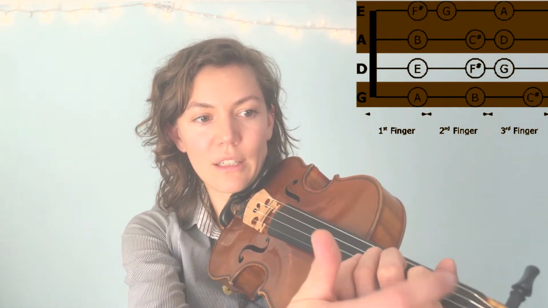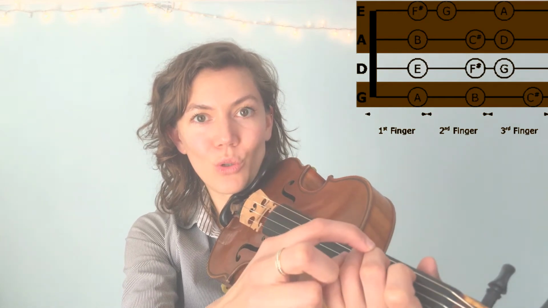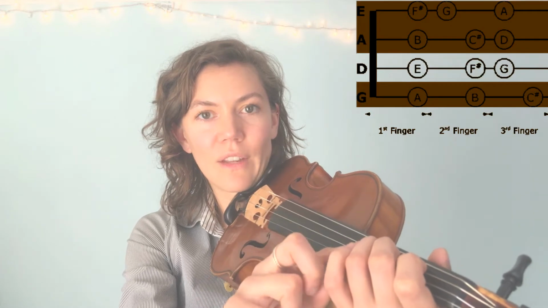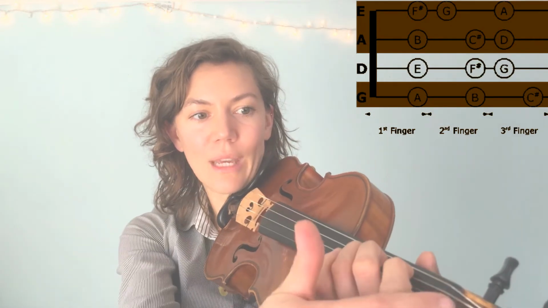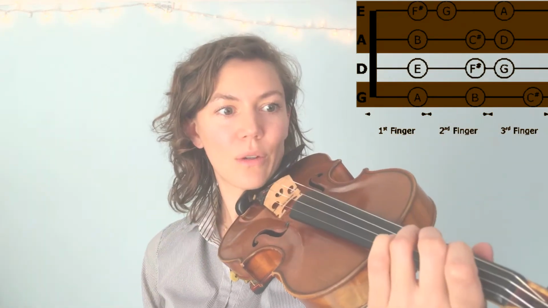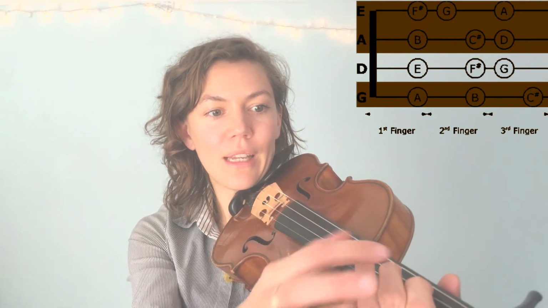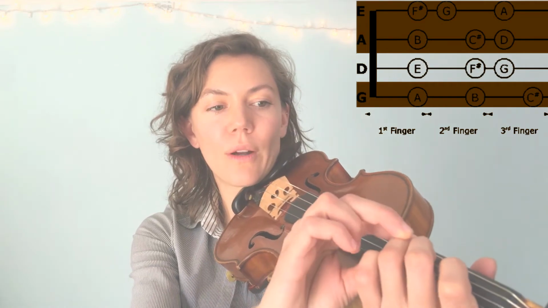So check from the nut to the first finger, 1 whole step, first finger to the second finger, 2 whole steps, second finger to the third finger, 1 half step. So we have whole, whole, half. Take a look. If you have tape on your fingerboard, that can help you. Your first finger will go on the first tape, which will be 1 whole step. Second finger will go on the second tape, 2 whole steps. Third finger will go on the third tape, which is a half step from the second finger.